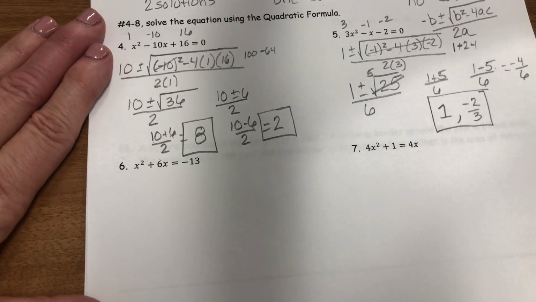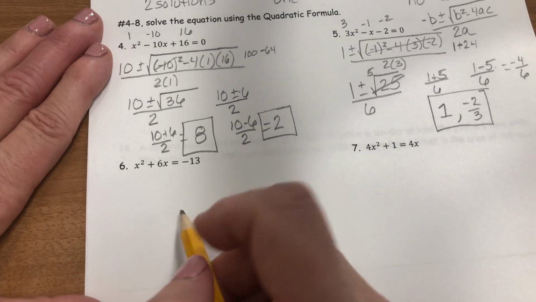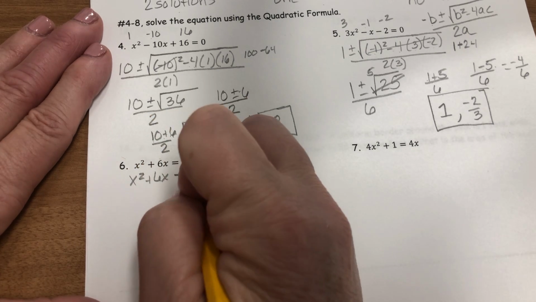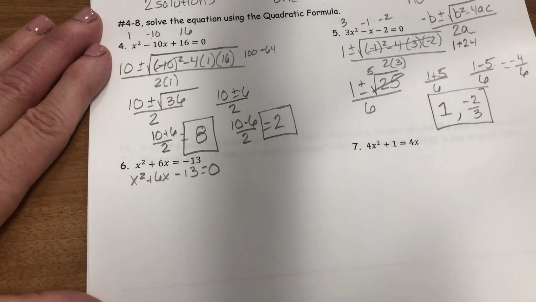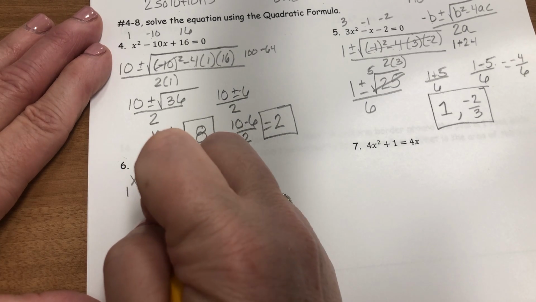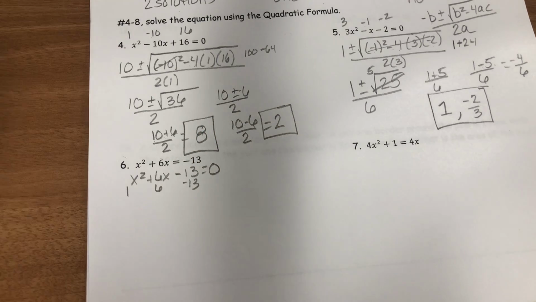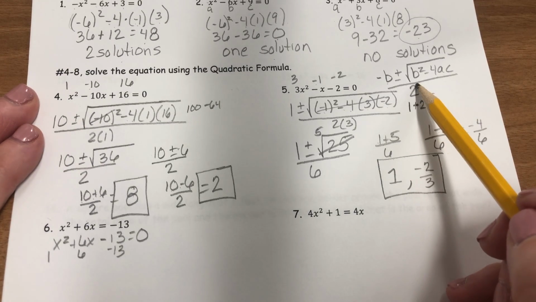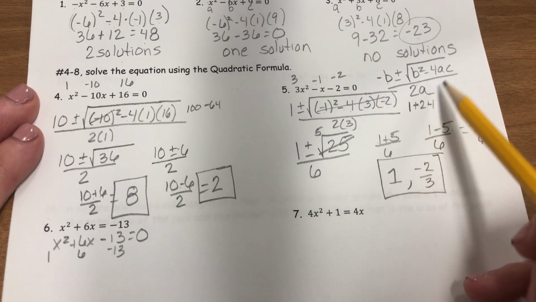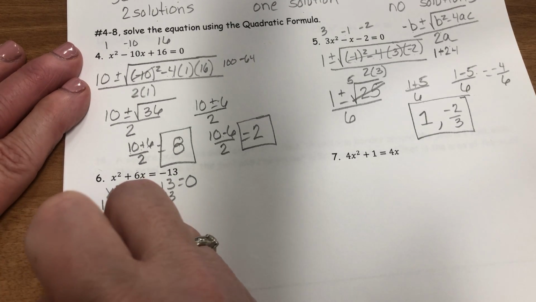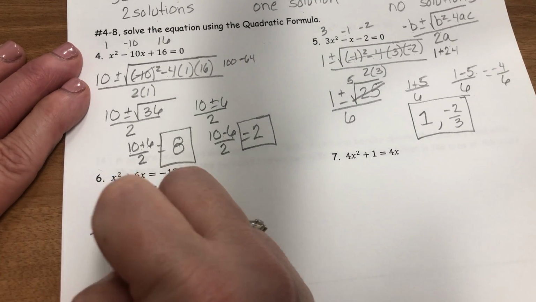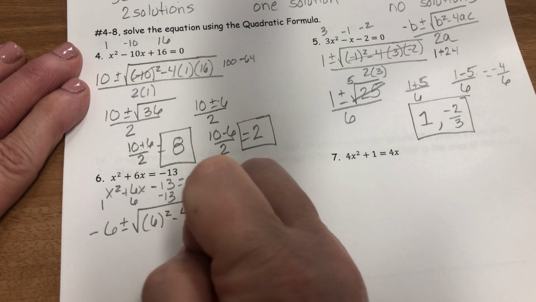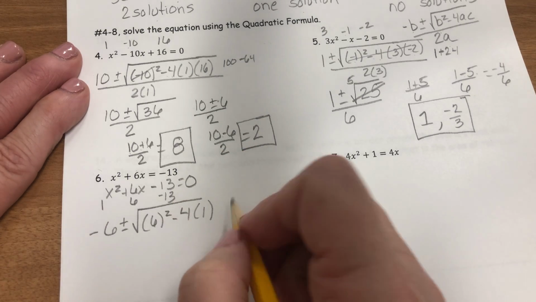Number 6, this one is not in the right form yet. We need to have everything on one side. We need to have this thing equal to 0. And now our a is 1, our b is 6, and our c is negative 13. Our formula: negative b plus or minus the square root of b squared minus 4ac, all over 2a. So that will be negative 6 plus or minus the square root of 6 squared minus 4 times 1.